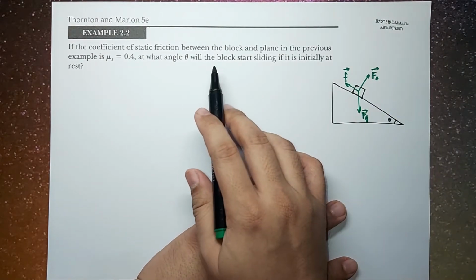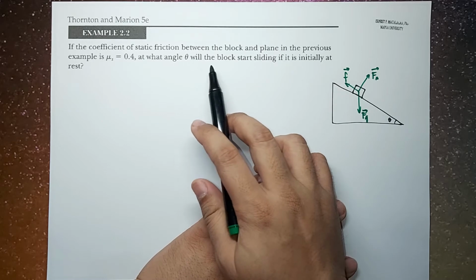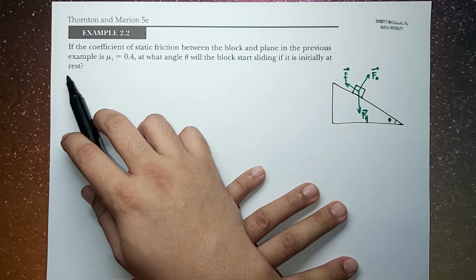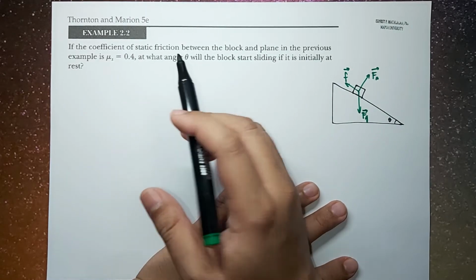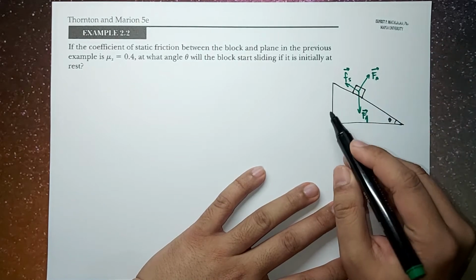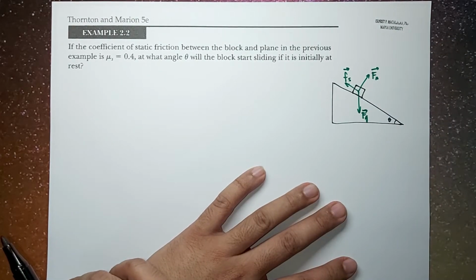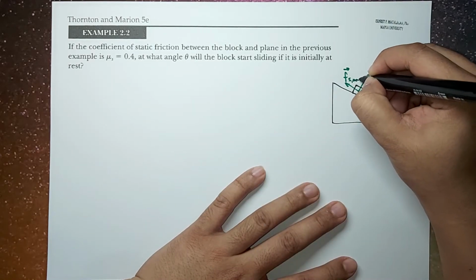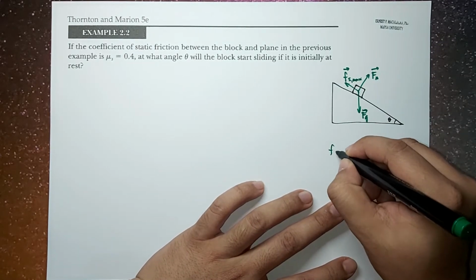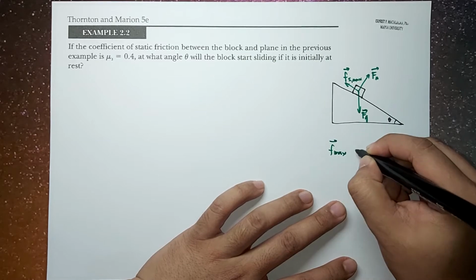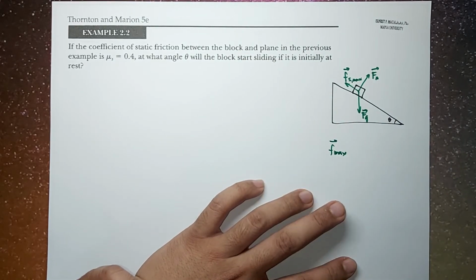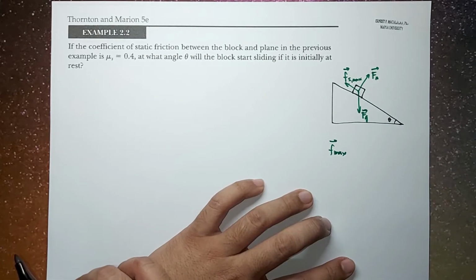So because the problem says that the object is still at rest, that means we're looking for the maximum static friction. The maximum static friction is actually the F max. So simply F max is the maximum value of the frictional force F before the block starts to move.